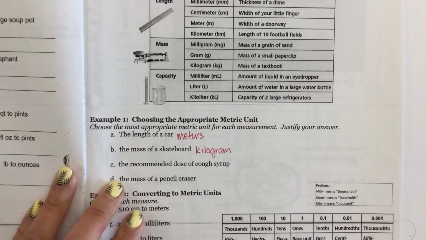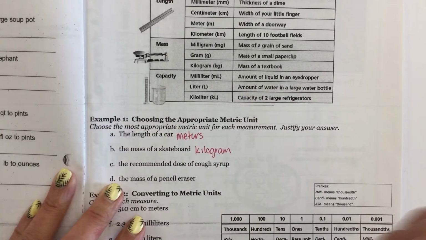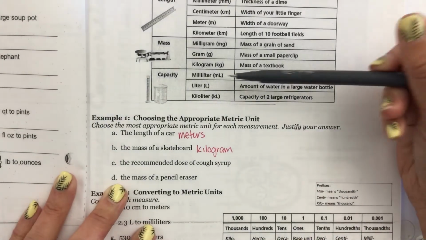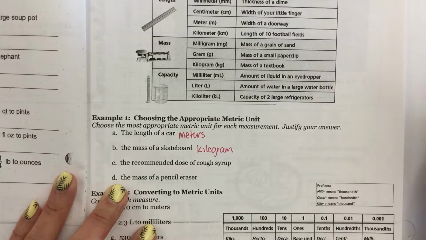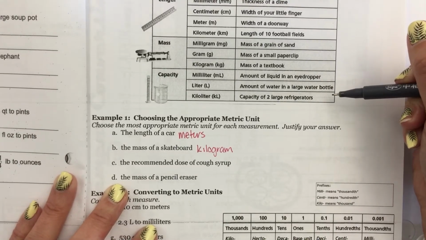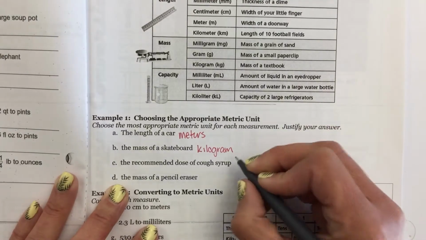Okay, the recommended dose of cough syrup. So cough syrup is a capacity, like a liquid. And so would you use milliliter, liter, or kiloliter? So cough syrup, do you think you're going to take a water bottle's worth of it? No, the milliliter, yep.